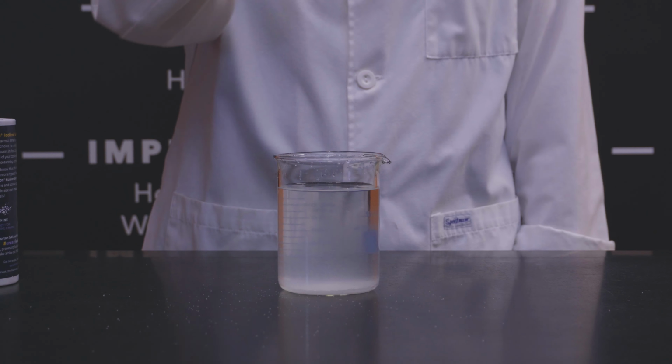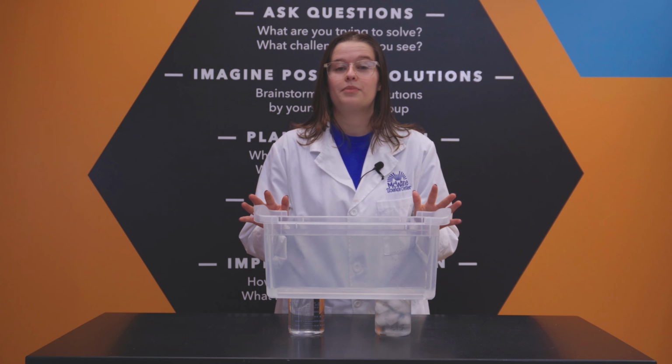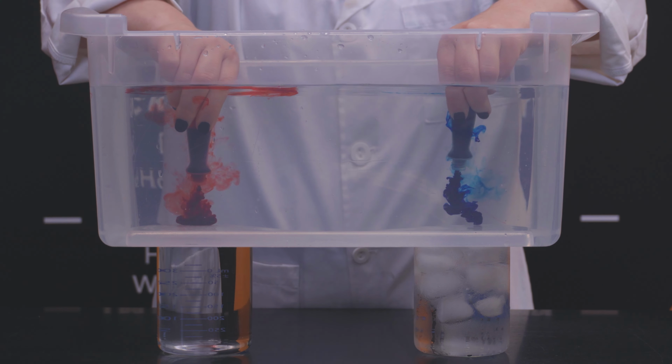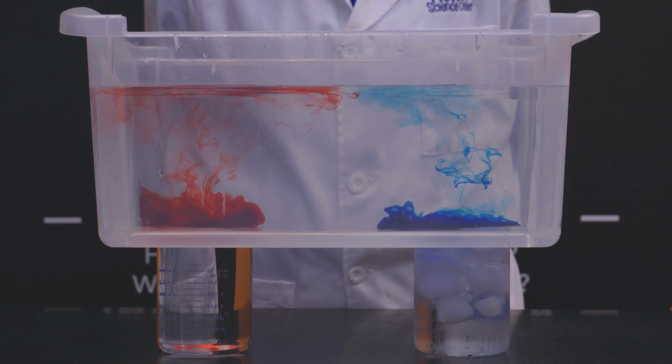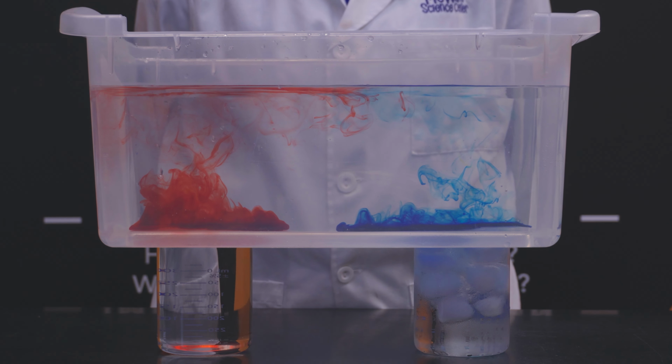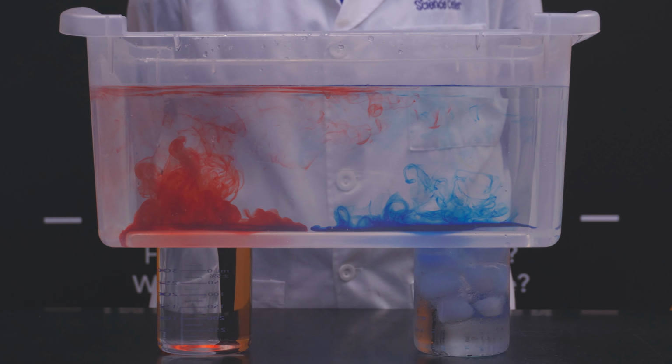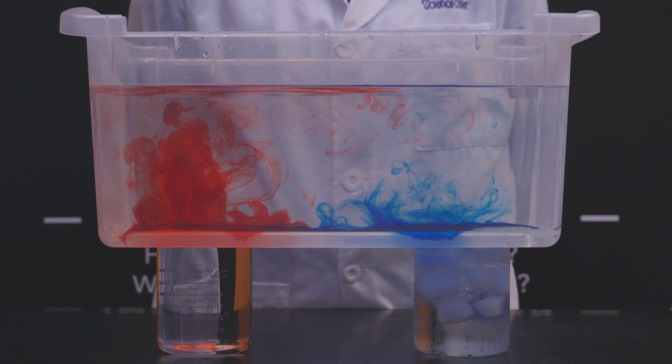and the temperature. Imagine this bin represents the whole ocean. This side represents the cold North and South Pole. This side represents the hot equator. As the less dense warm water rises and the denser cold water sinks, the difference in density moves the water around to try to equal out.